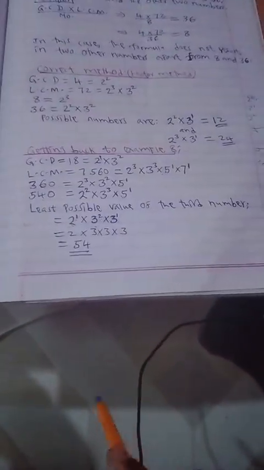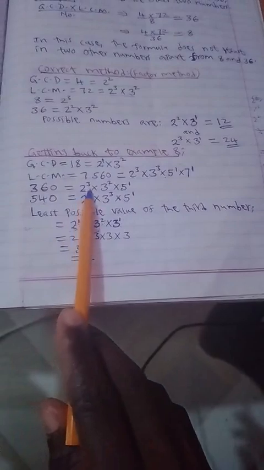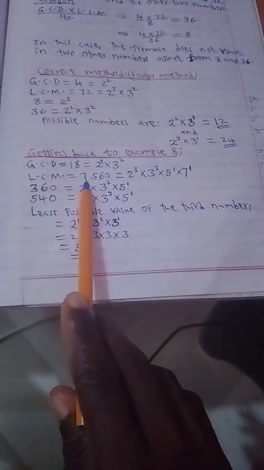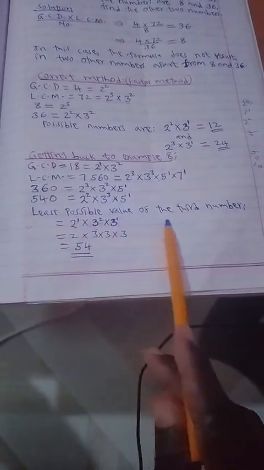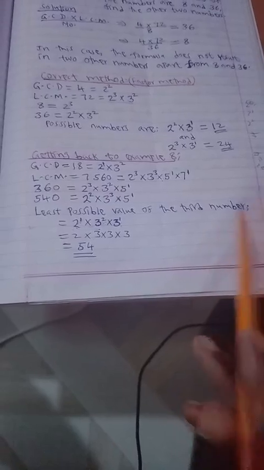Now, let us get back to our question 8 that we had. The G.C.D., which was 18, we factorize it. The L.C.M. we factorize it. 360 we factorize it. 540 we factorize it. Now there is a possible value of the third number.